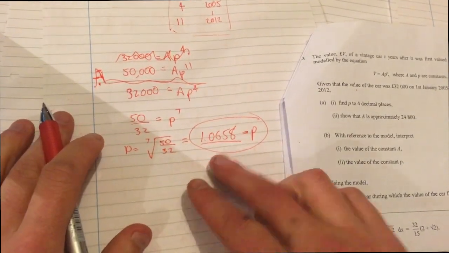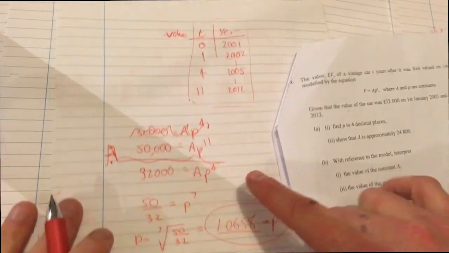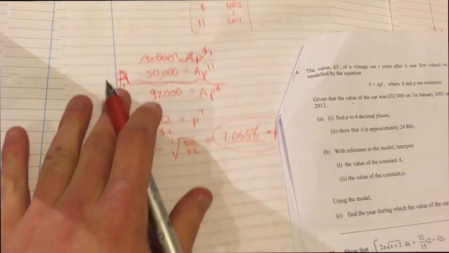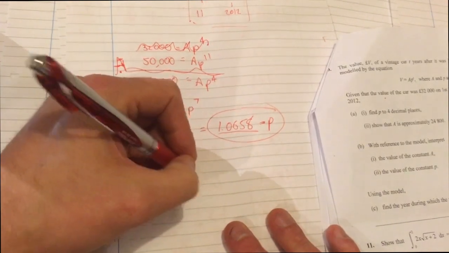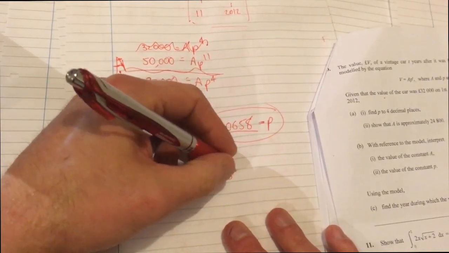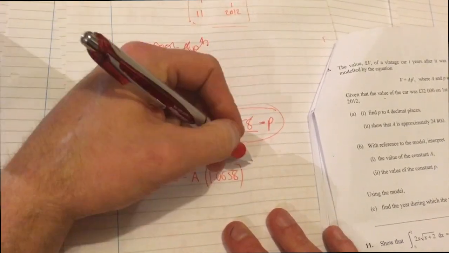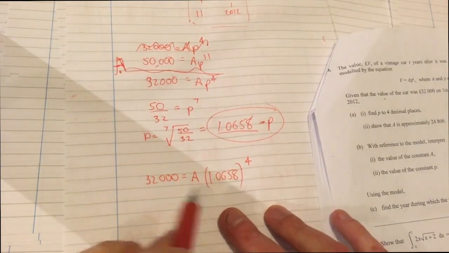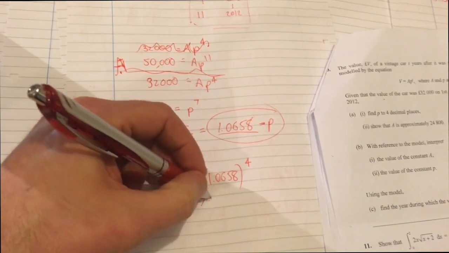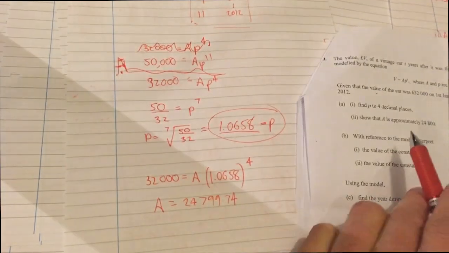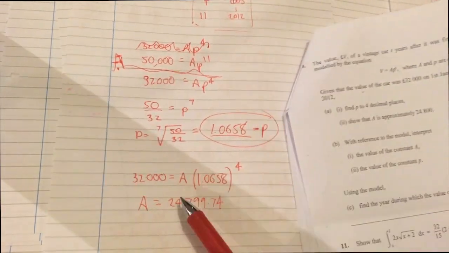Right, so we can use that value to find a. We're going to substitute this back into either of these equations. So 32,000 equals a times 1.0658 to the power 4. So divide by that to get a, and you should find that a equals 24799.74, which is approximately 24,800 if you round it up.